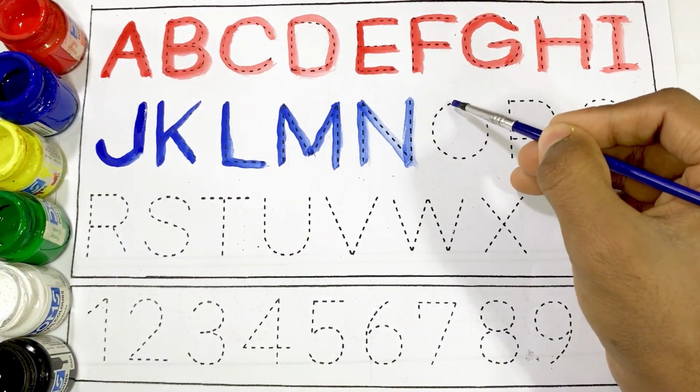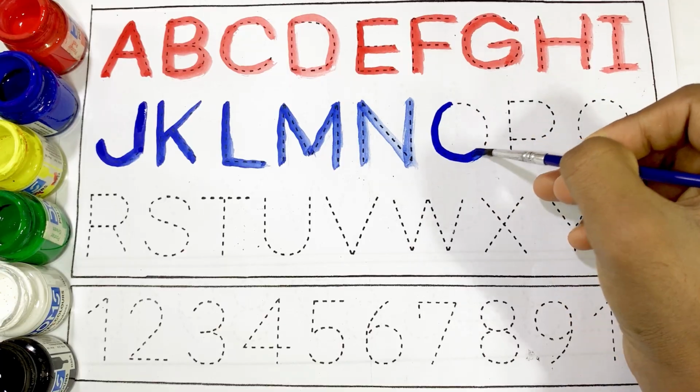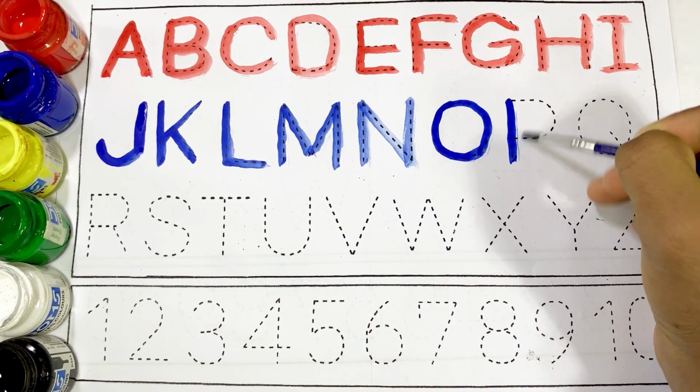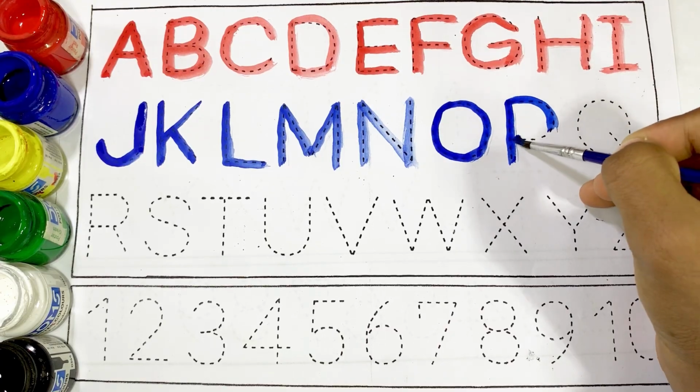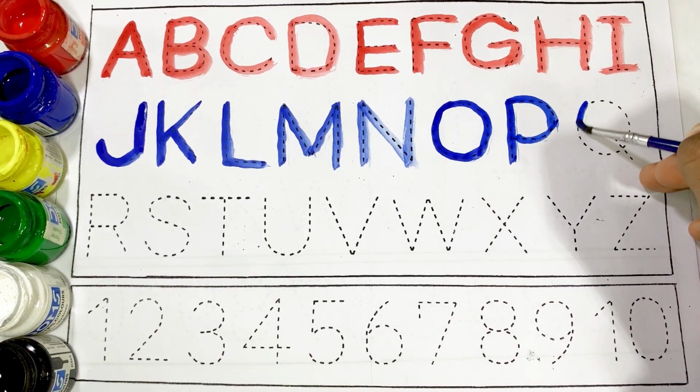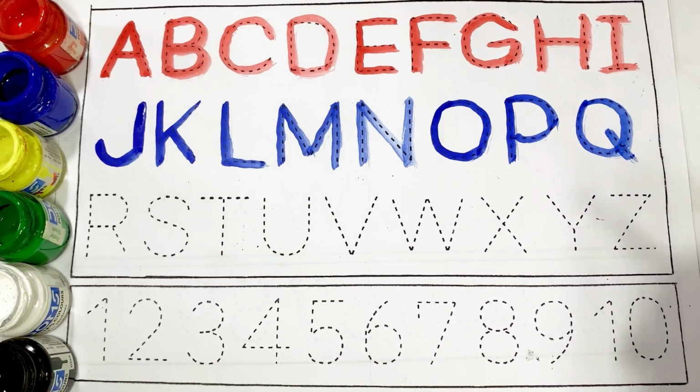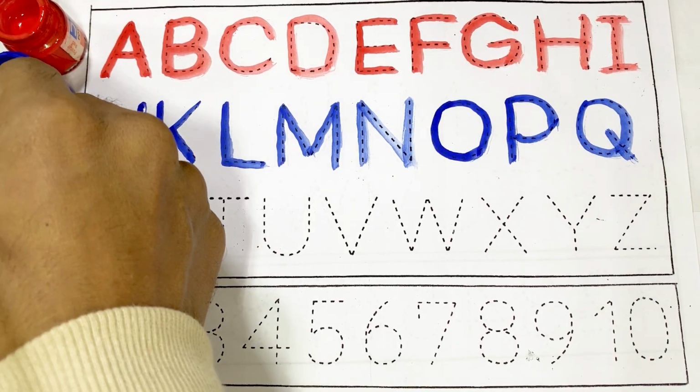This is O. O for octopus. This is P. P for parrot. This is Q. Q for queen. Kids, now R. The alphabets of R and use yellow color. Yellow color.